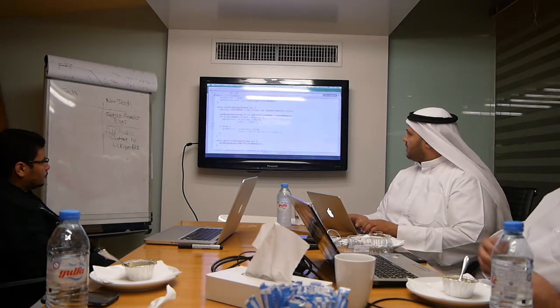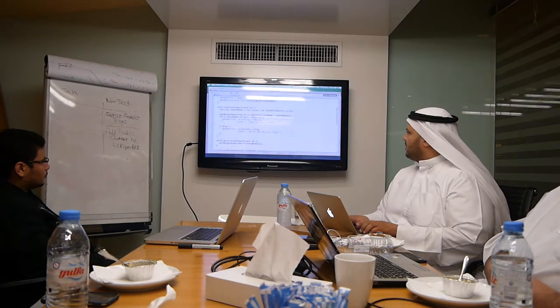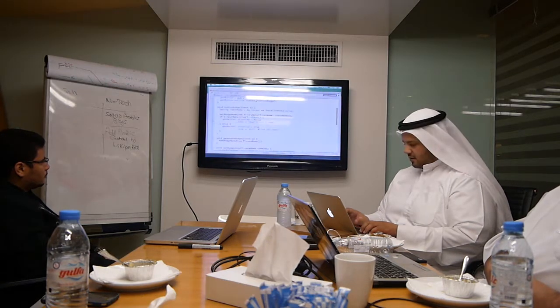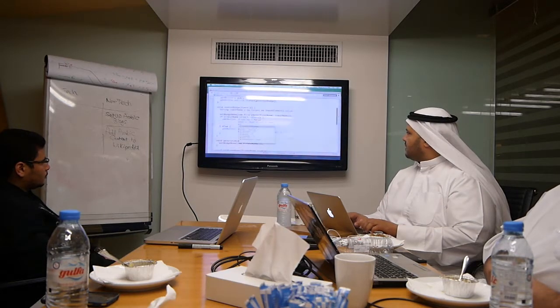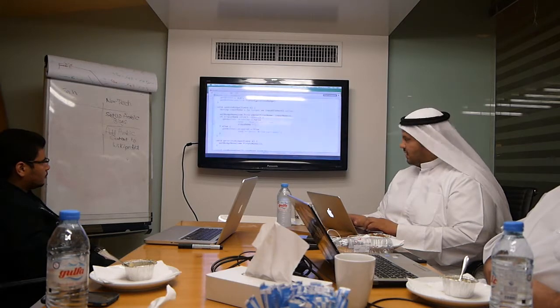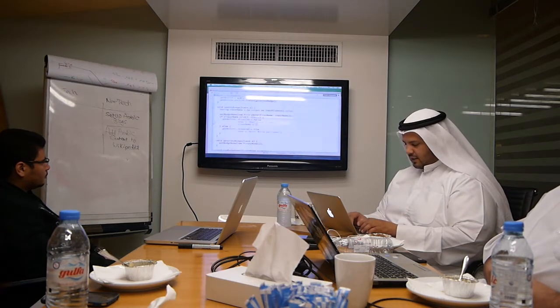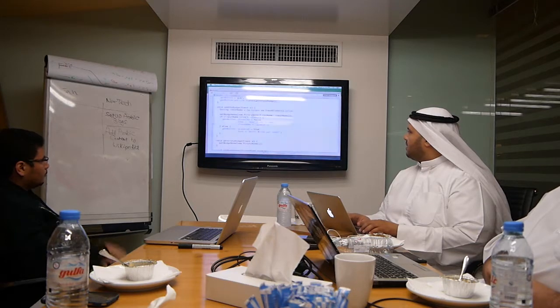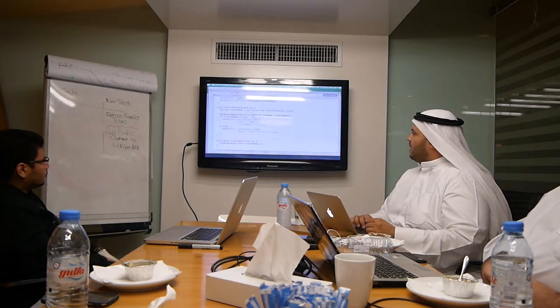I think you have to remove the semicolons. Dot, class, name. So that's a better way of setting a lot of attributes or properties to an element or any class you want.